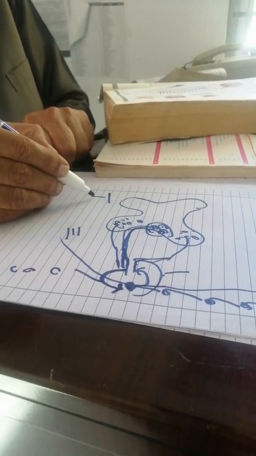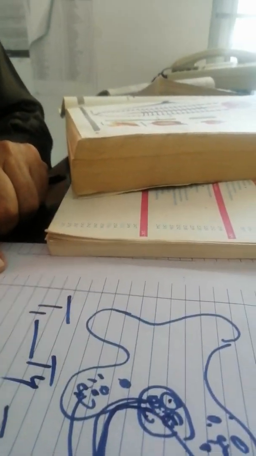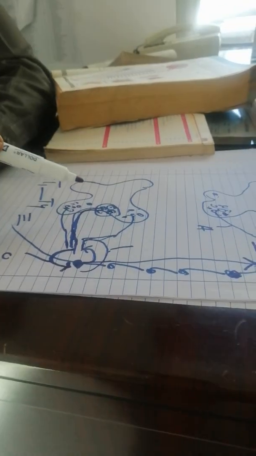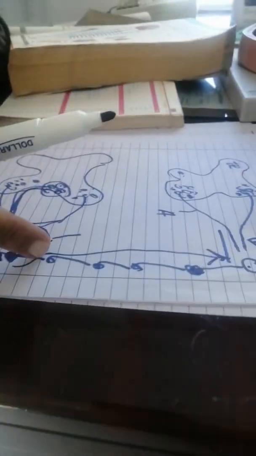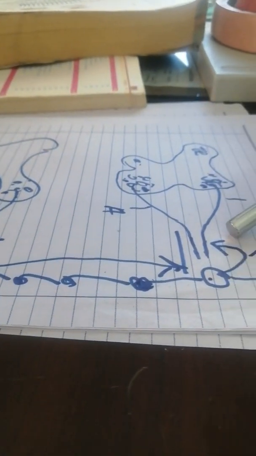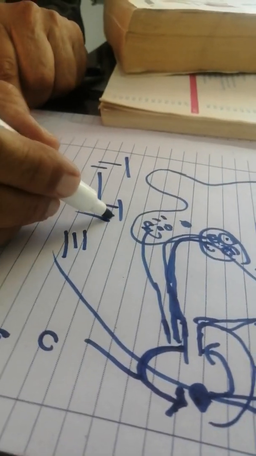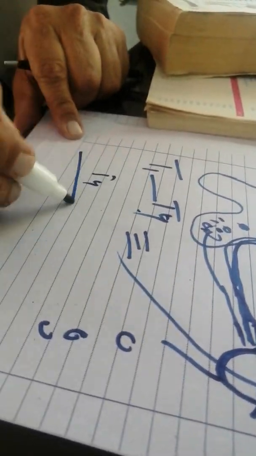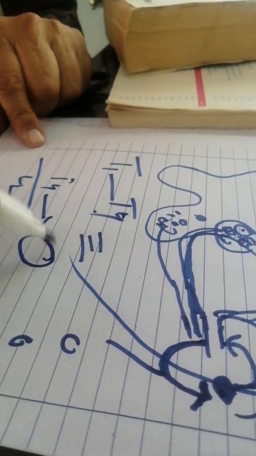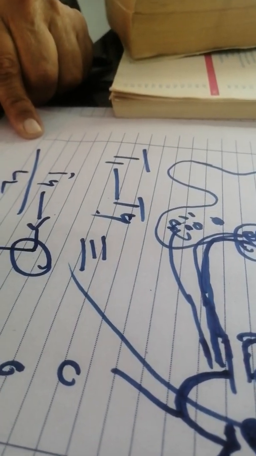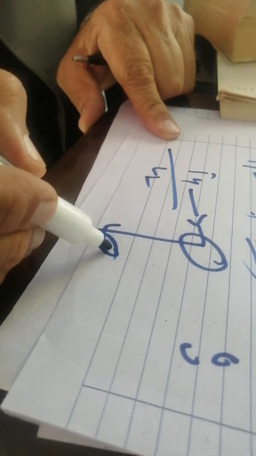In this way, the fibers from T1 to T5 ascend in the sympathetic chain. When they leave, they reach their own ganglion, but not all of them relay in their own ganglion. Some pass unrelayed to the superior ganglion. And from T5 down to L2, some of the fibers relay in their own ganglion and some pass unrelayed to the lower ganglion, some relay over here.